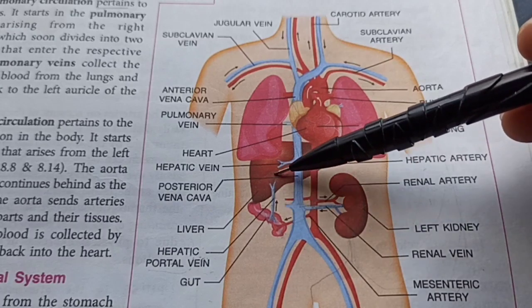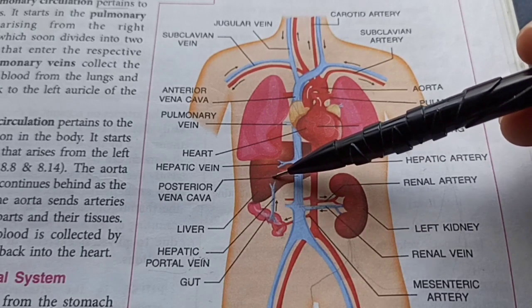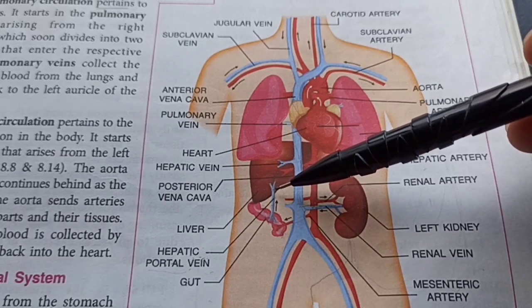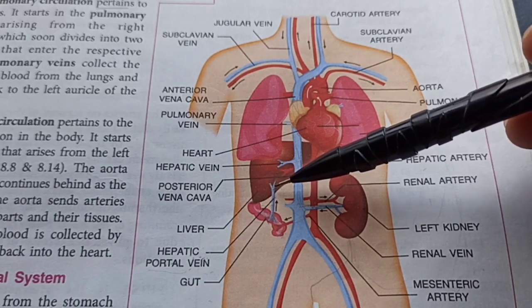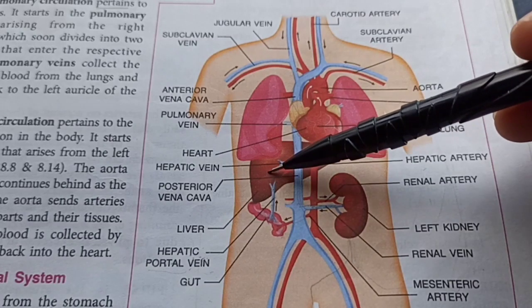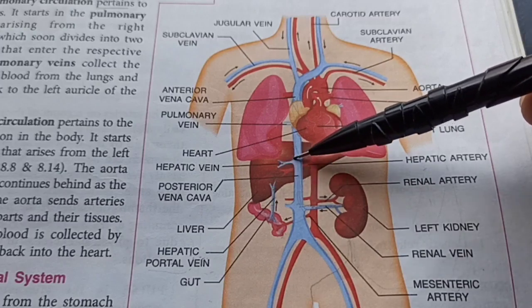It first goes to the liver. The liver will first check this blood. If it has toxins, it will try to detoxify it. It will do deamination of the excess amino acids. It will store the excess glucose as glycogen. And then the blood will be transported to the vena cava via the hepatic vein.